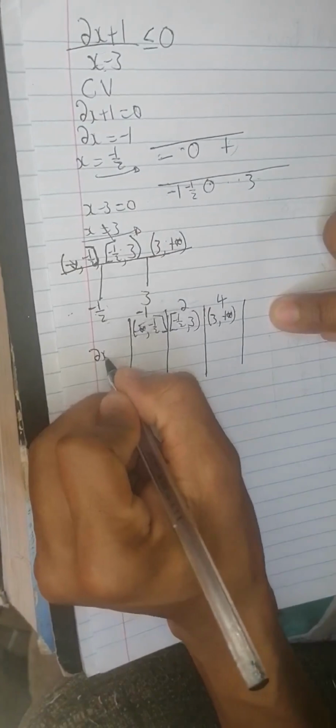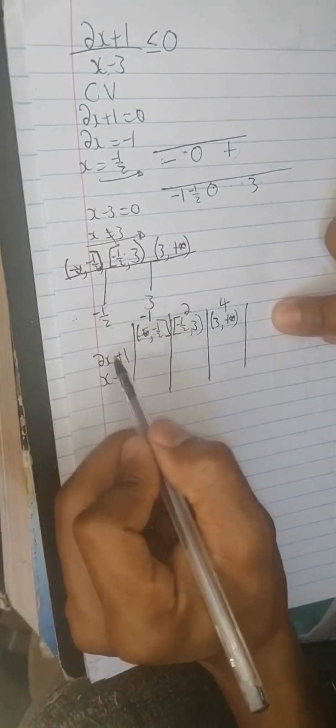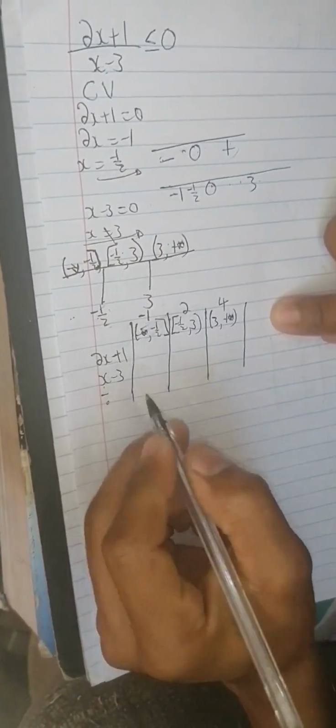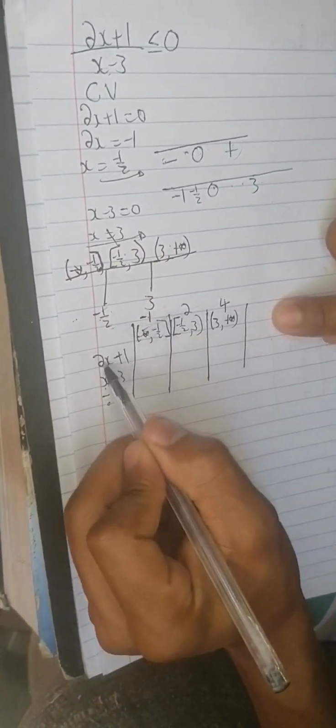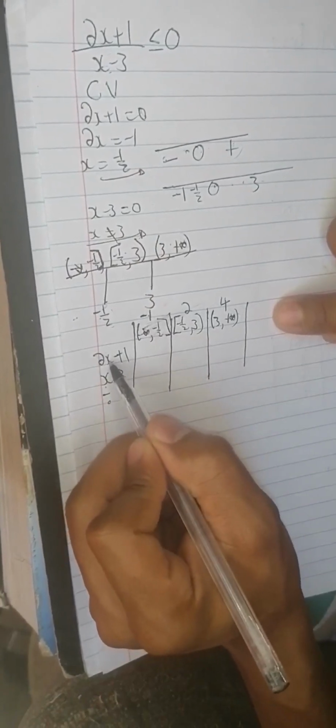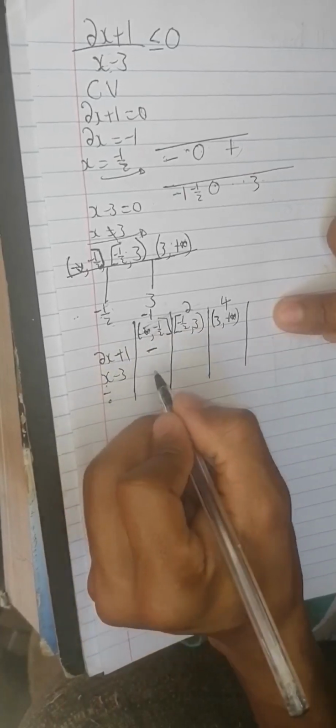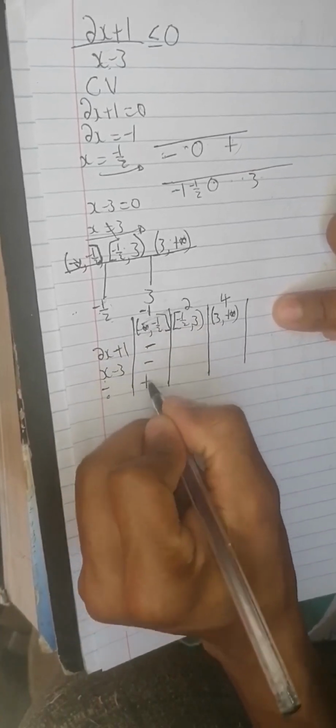And then from here, what is it that we do? You take the numerator, you write it here. You take the denominator, you write it here. And then they must divide one another. So you're going to take minus 1 and substitute where you see x. 2 times minus 1 plus 1 is a negative. Minus 1 minus 3 is a negative. When you divide, you get a positive.